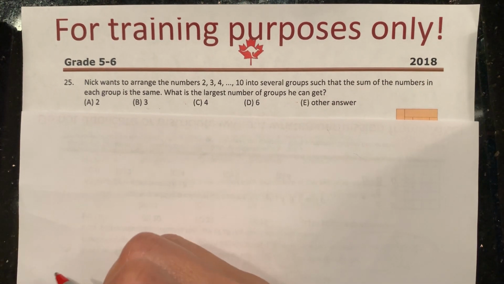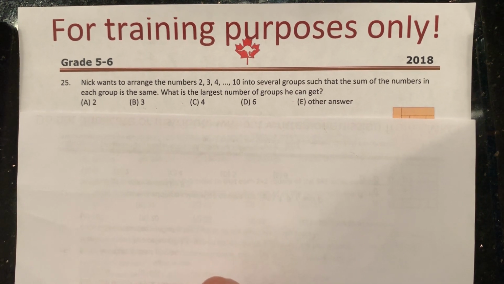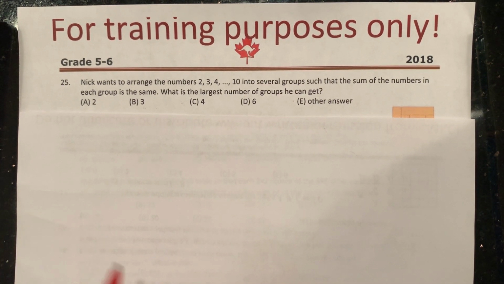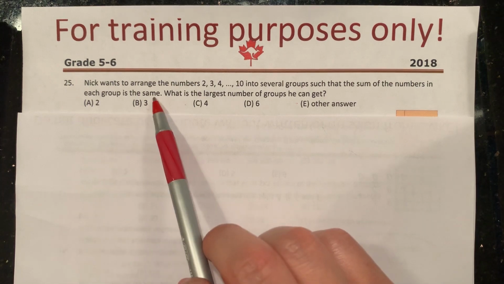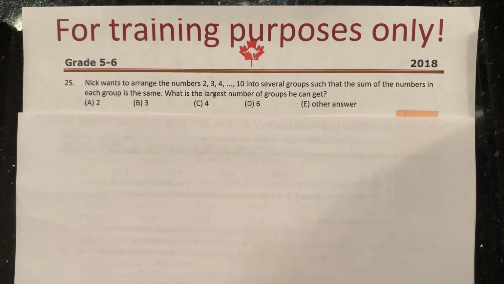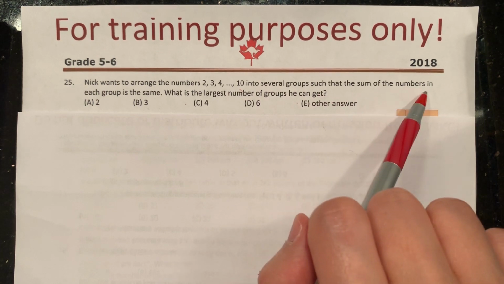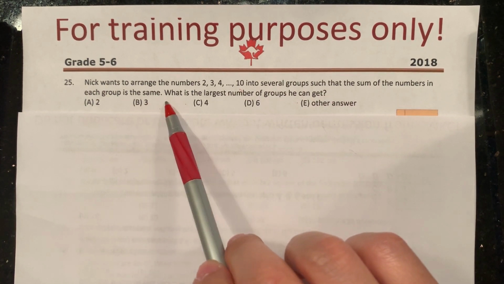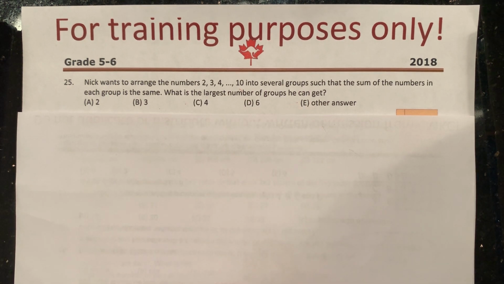So let's now attack problem 25 of the Math Kangaroo Contest for grades 5-6 of the year 2018. The problem reads like this. Nick wants to arrange the numbers 2, 3, 4 up to 10 into several groups such that the sum of numbers in each group is the same. What is the largest number of groups he could get?